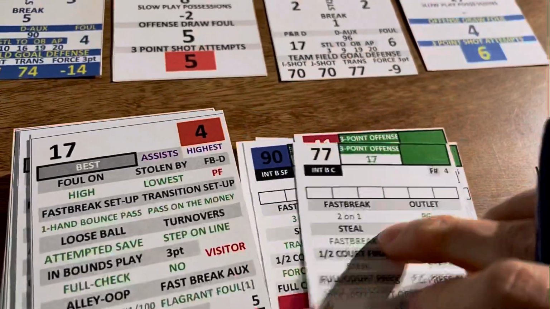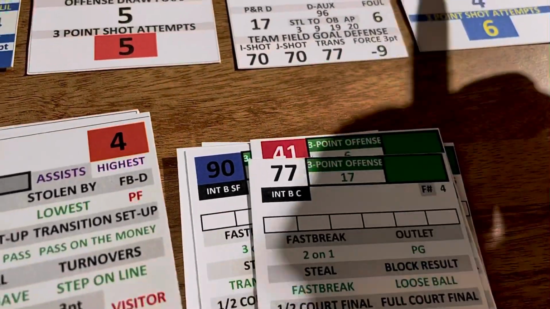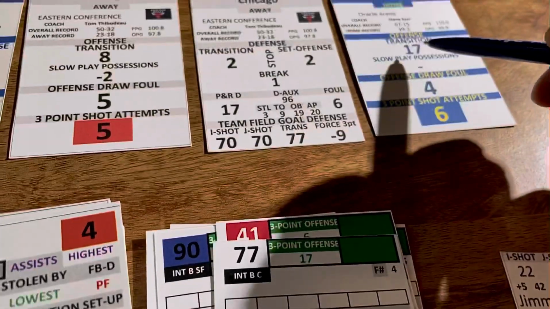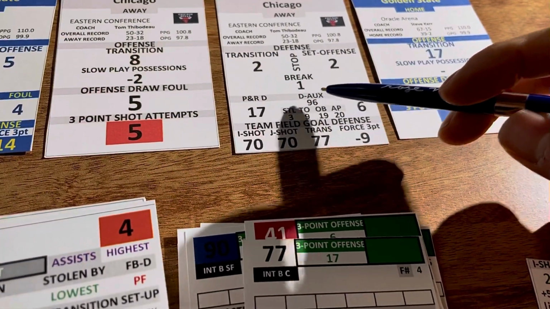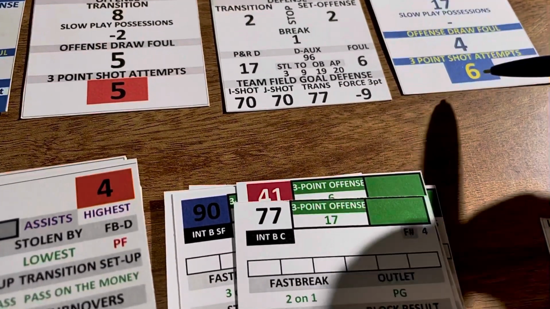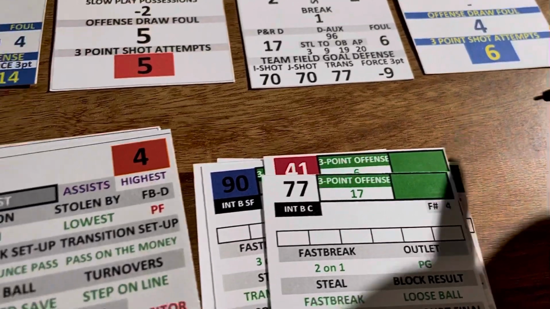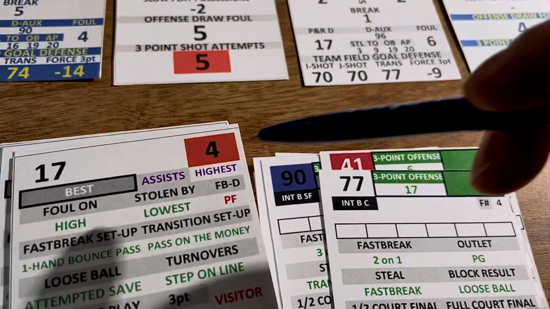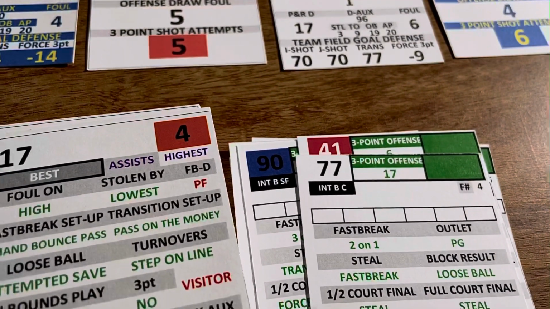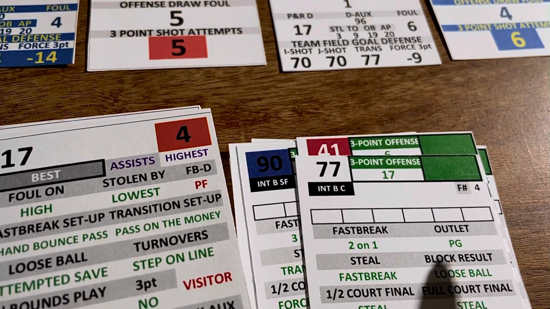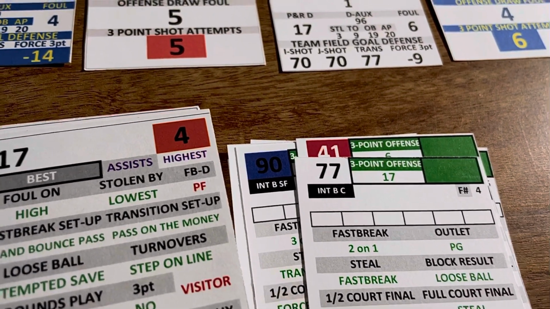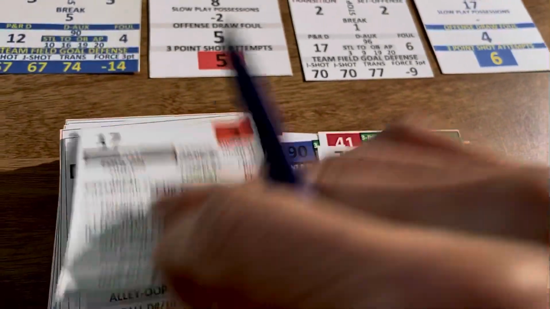Pace check again. 77, above the transition number, below the auxiliary play number. 17, above the three-point number. Who has the ball? Curry again, because it's the green option, and the Bulls don't get a stop. So Curry, half-court offense with all offensive options available.